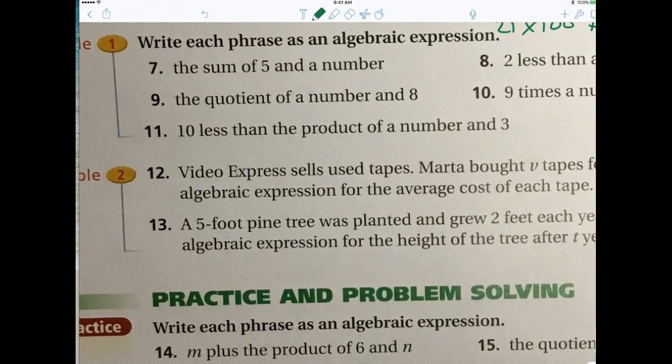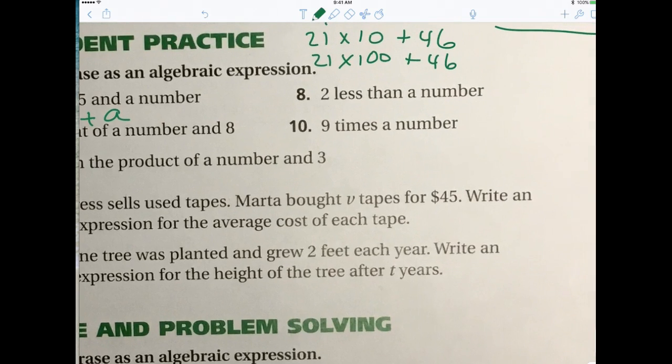What does sum mean to do again? To add. So how would I do number 7? The sum of 5 and a number. So you would do 5 plus A. Beautiful. 5 plus A. You pick the variable.